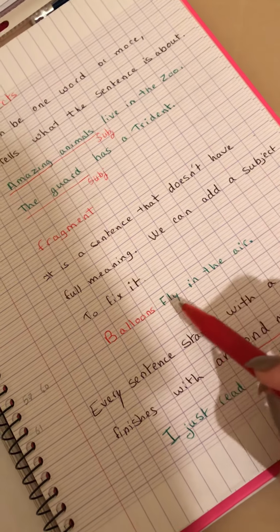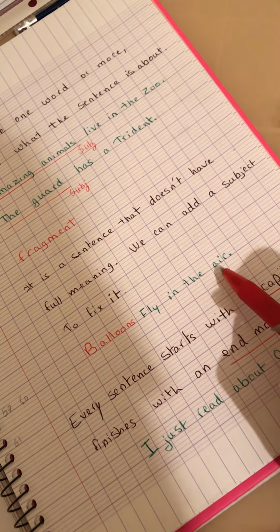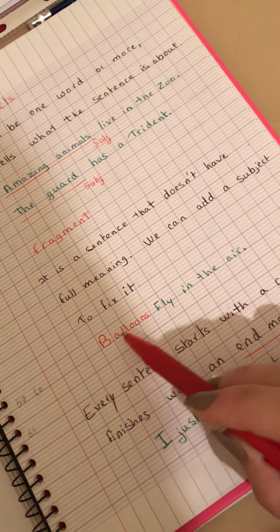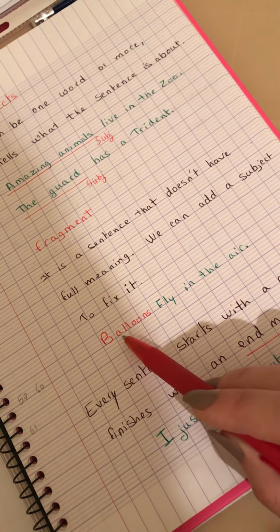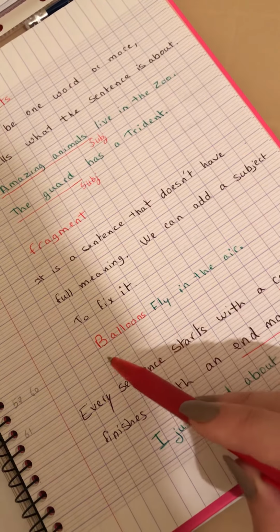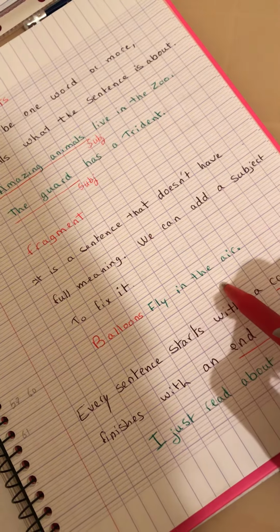So if we ask ourselves what flies in the air, we can add balloons. Balloons is the subject that fixes the fragment. The sentence becomes like this: balloons fly in the air. Now I have full meaning, so I fixed the fragment.